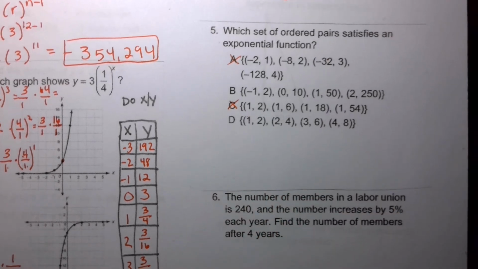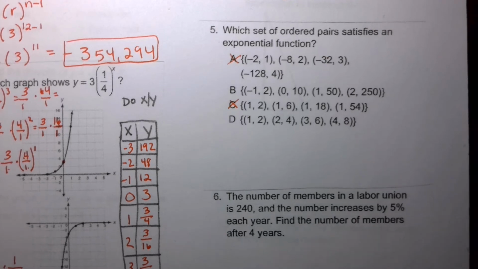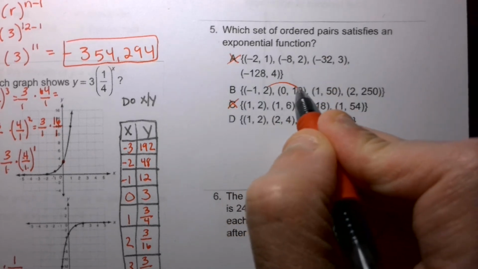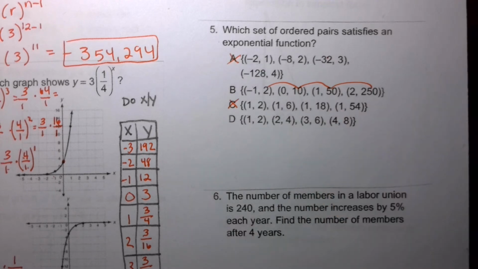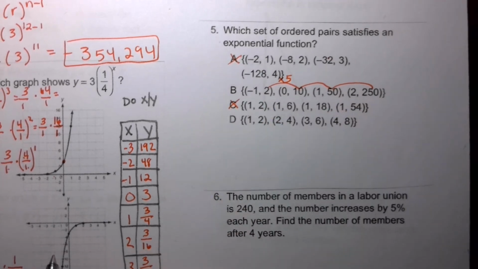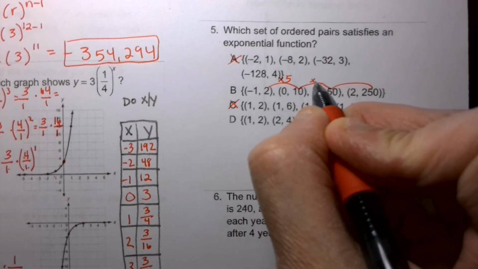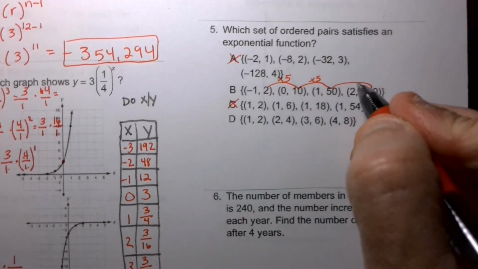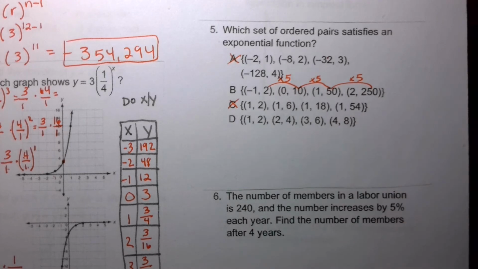So I've checked the x's. Now, the y's have to be a growth. They have to be multiplied by the same thing. So you need to look now at the y's and see, is there a common thing they're all multiplied by? The answer is yes. 2 times 5 is 10. 10 times 5 is 50. 50 times 5 is 250.